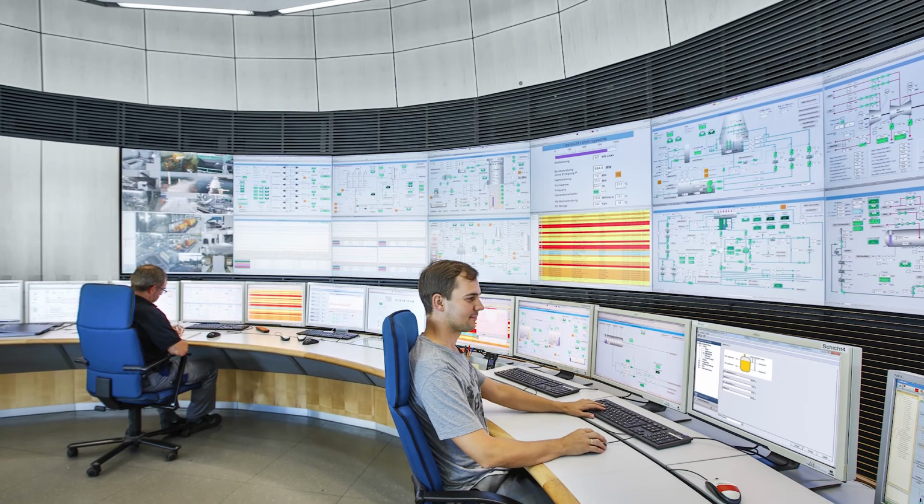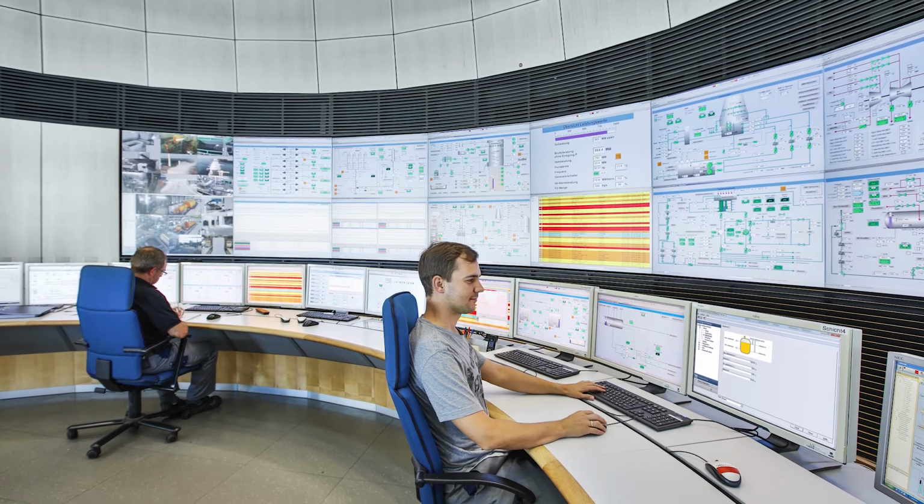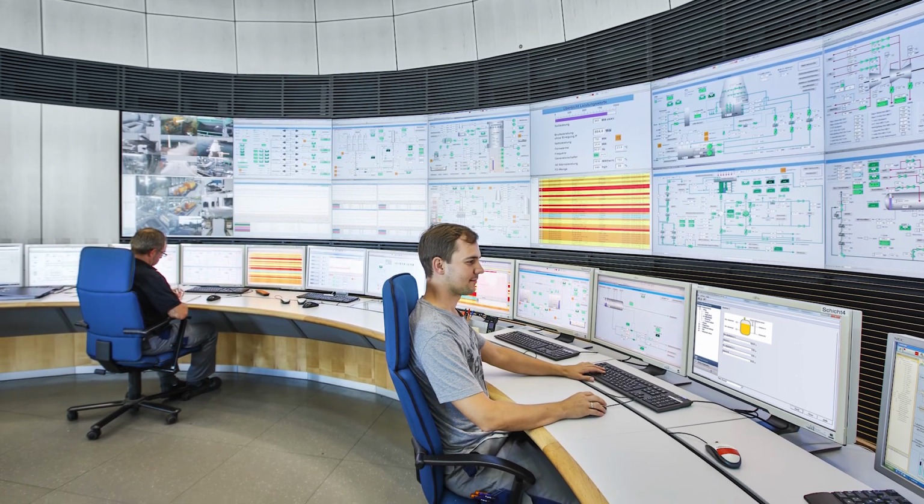Use your existing networks and parameterize the sensors from a distance. Maybe out of the air-conditioned control room with a cup of coffee. PACTware. Easy parameterization also via networks.